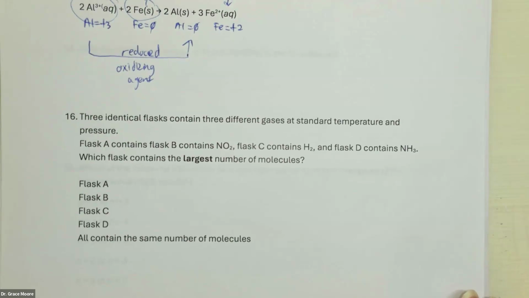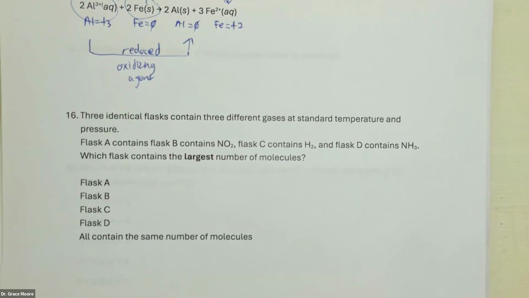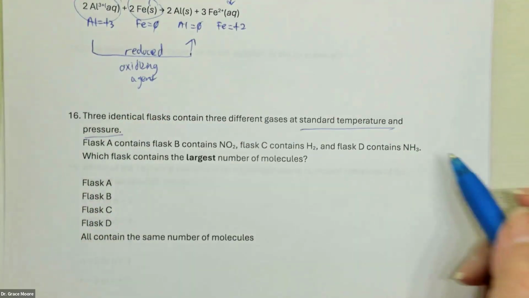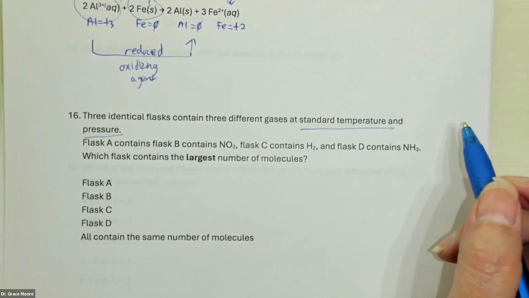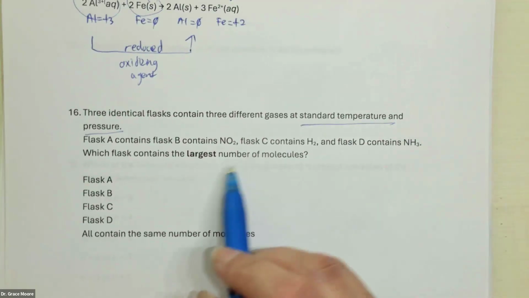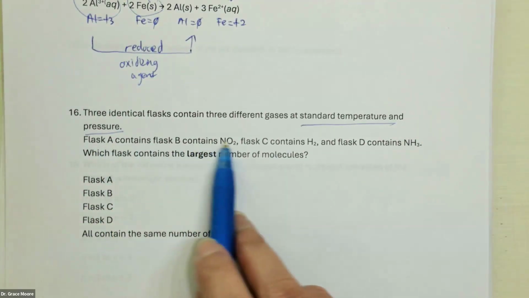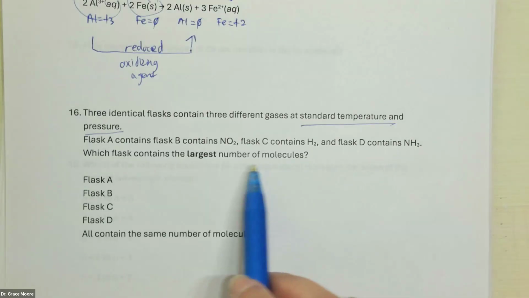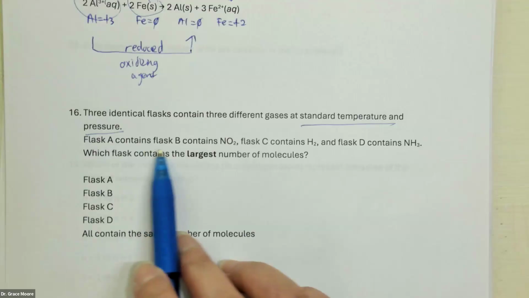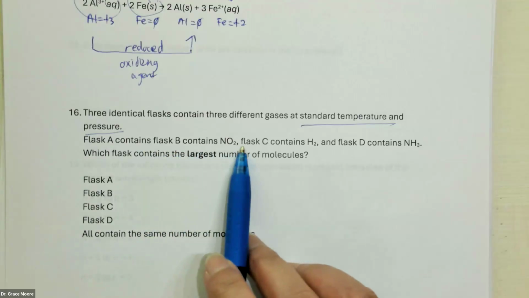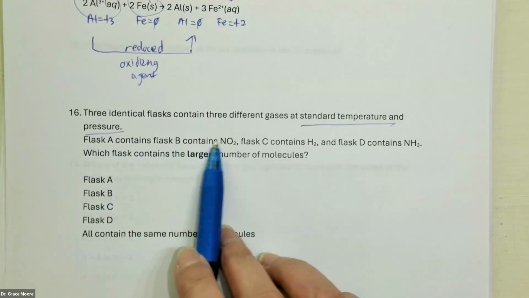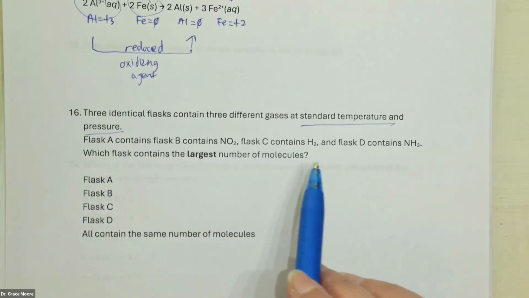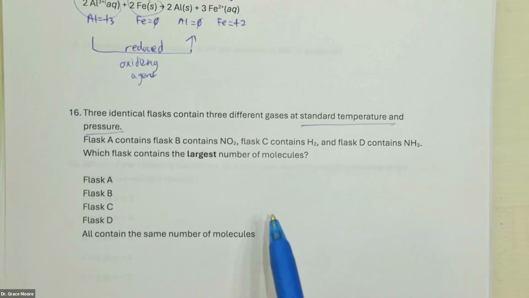Okay. 3 flasks with 3 gases at the standard temperature and pressure. So at STP, that means they have the same temperature and the same pressure. Actually, it's not 3, it's actually 4, right? Flask A has something, B has something. But there's 4 flasks. Which flask contains the largest number of molecules?